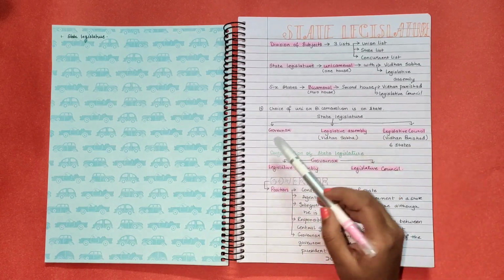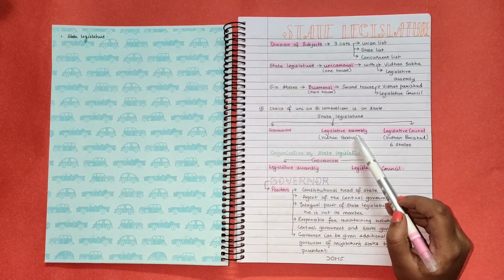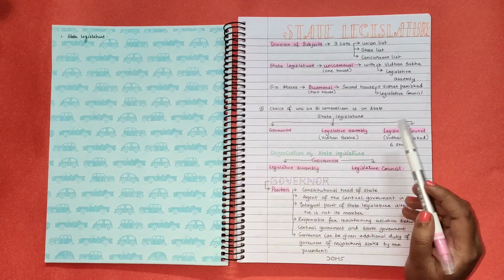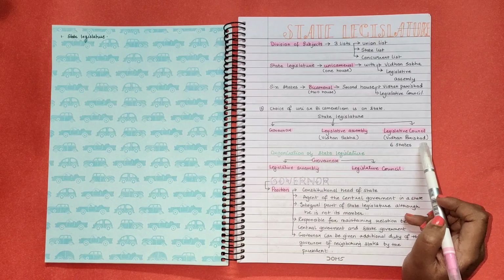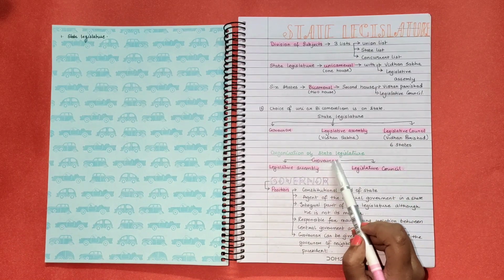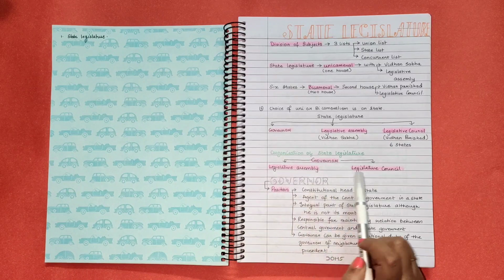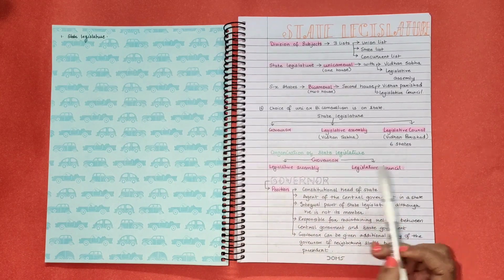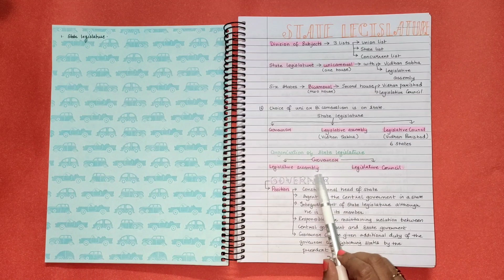State legislature consists of governor, legislative assembly, that is Vidhan Sabha, and legislative council, that is Vidhan Parishad. This is there in 6 states. Governor, under governor, that is legislative assembly and legislative council. So first let's see about governor.